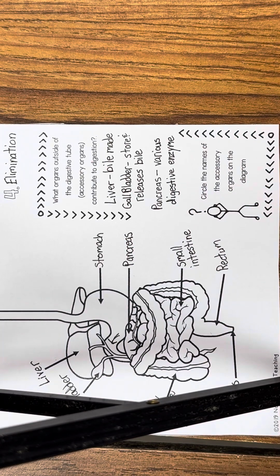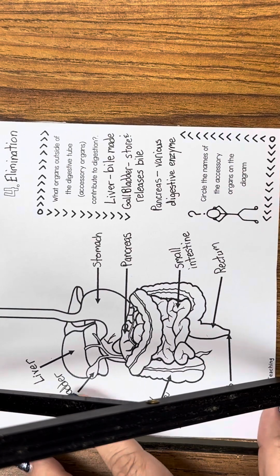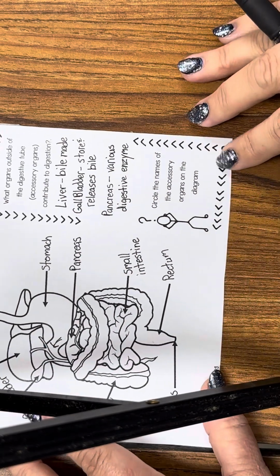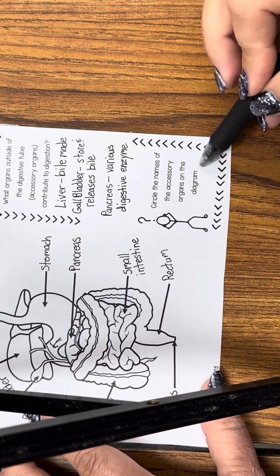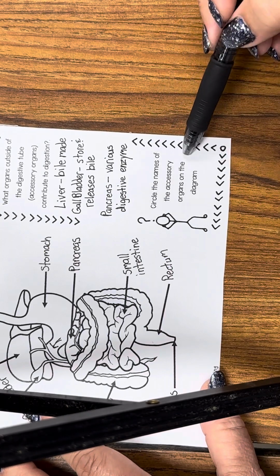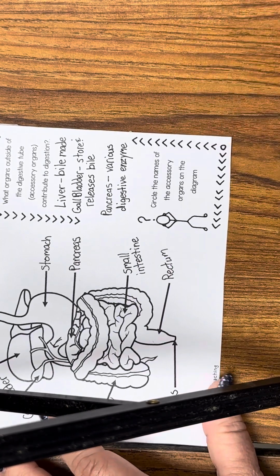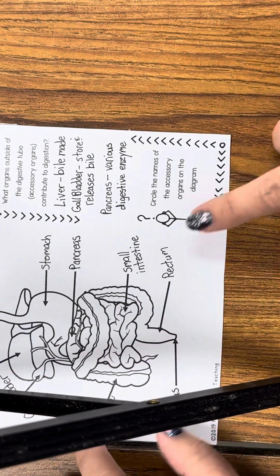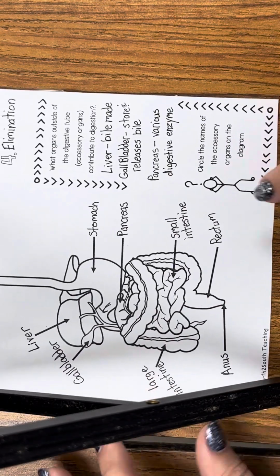So the last step for these notes, and I'm not going to do it for you because this is something I want you to apply, it says circle the names of the accessory organs on the diagram. So you'll go back and you will put circles on the diagram for the accessory organs.